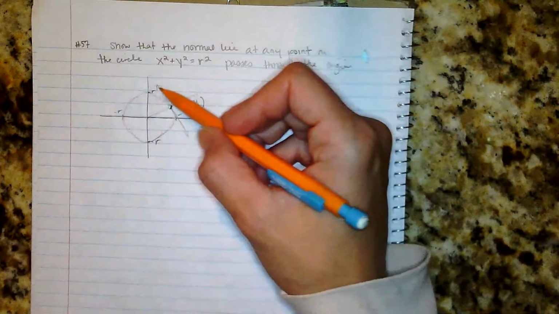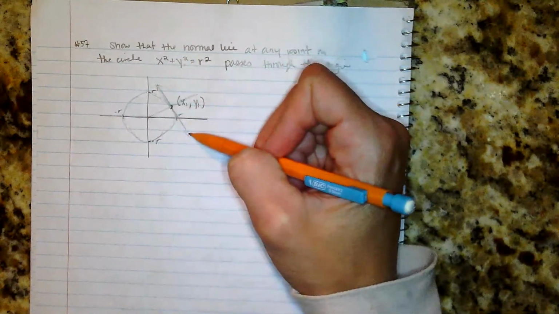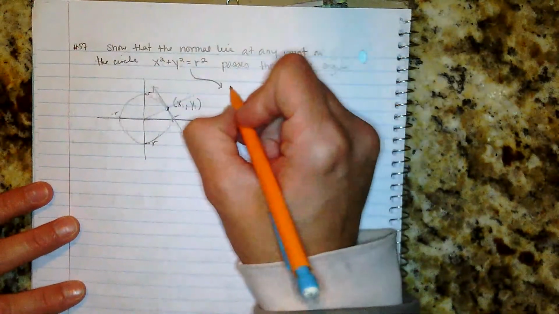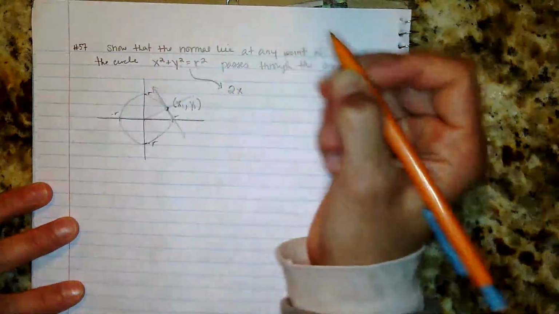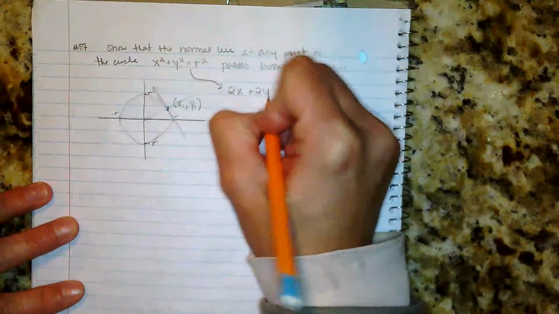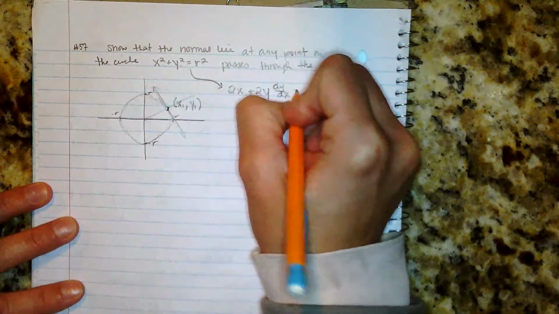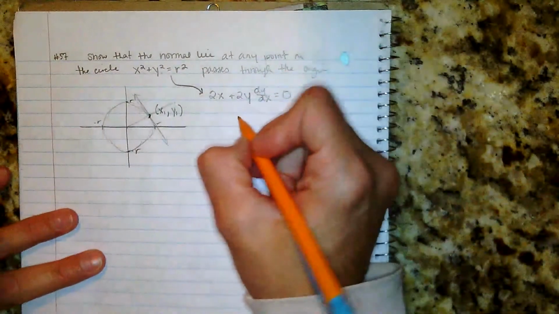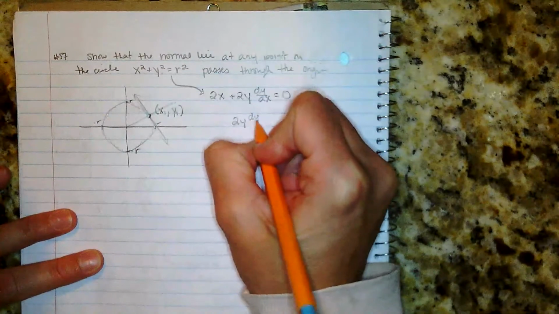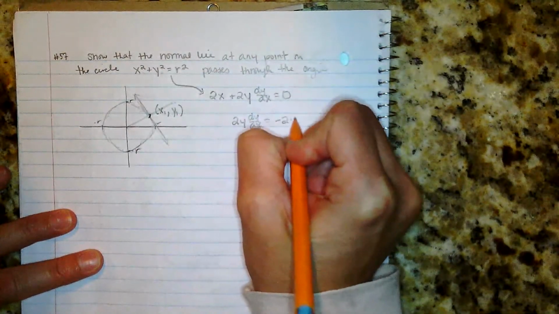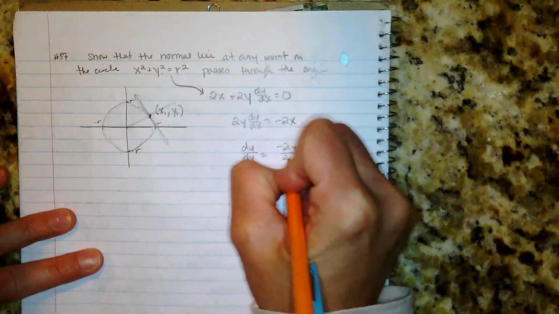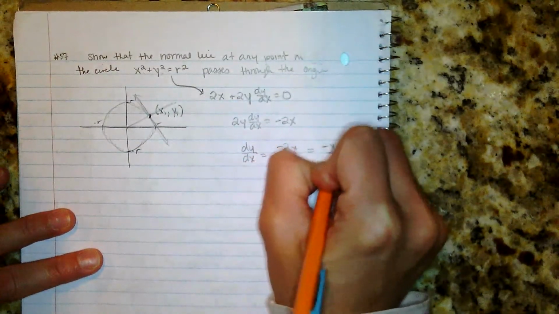So the first thing I'm going to do is find the slope of the tangent line at x1. So the derivative of this is 2x plus 2y dy dx equals 0, because r is just some constant radius number, so the derivative of any constant is 0. When I solve this, I'm going to get that dy dx equals negative 2x divided by 2y, which is negative x over y.